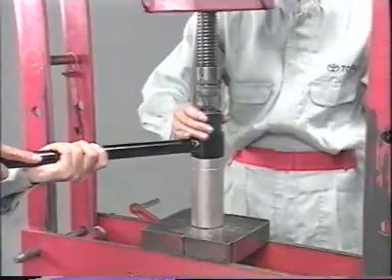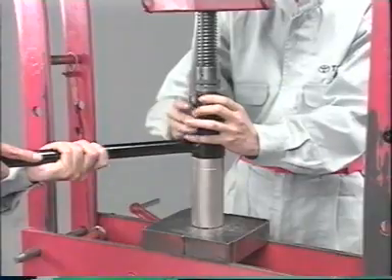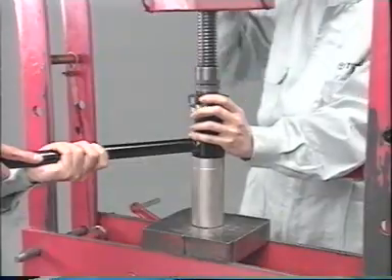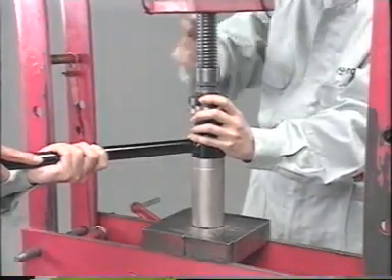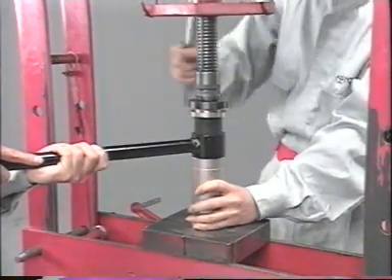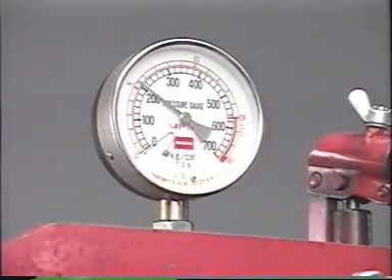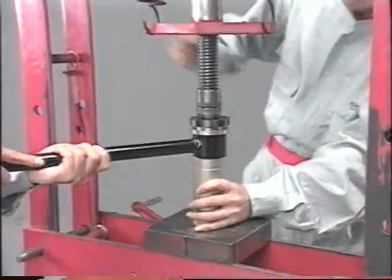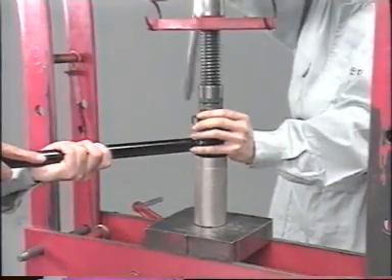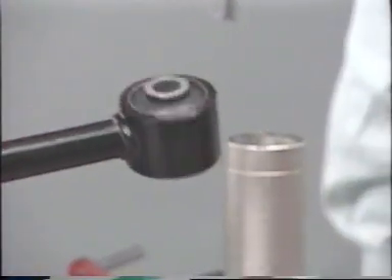Place the bushing correctly and apply pressure with the press to insert the bushing gradually. After you have finished, make sure the bushing is properly inserted.